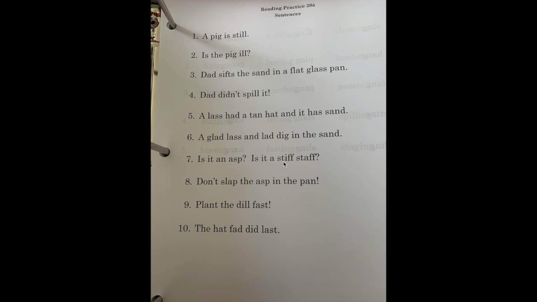Is it a stiff staff? Number 8. Prepare your sentence. Ready, read. Don't slap the asp in the pan. Let's look at number 9. Prepare your sentence. Ready, read. Plant the dill fast. And last sentence, let's look at sentence 10.